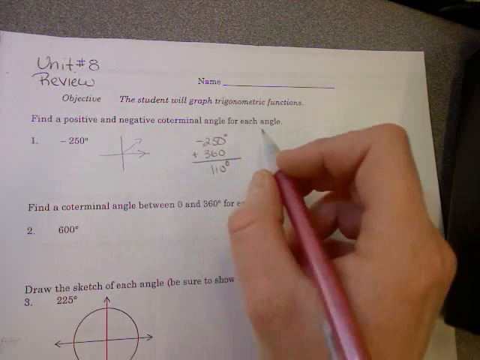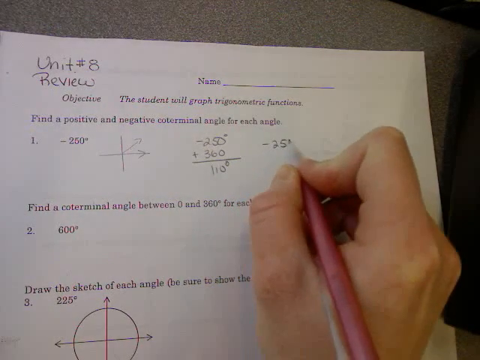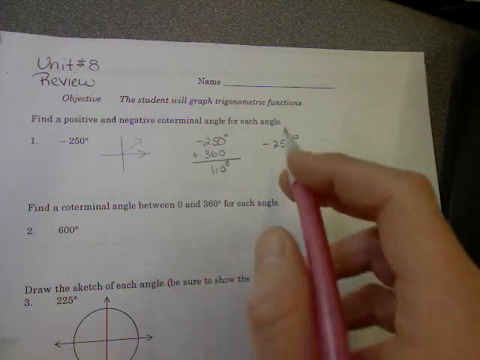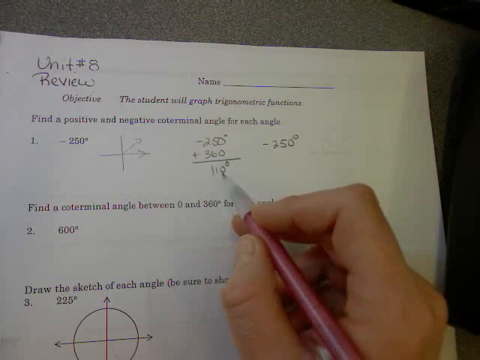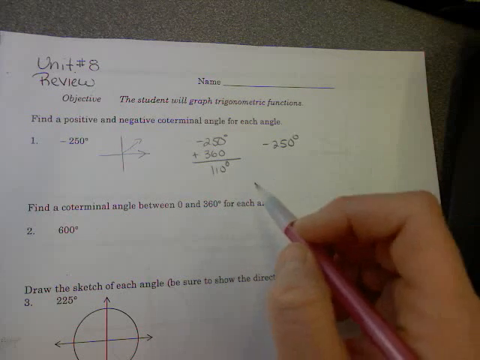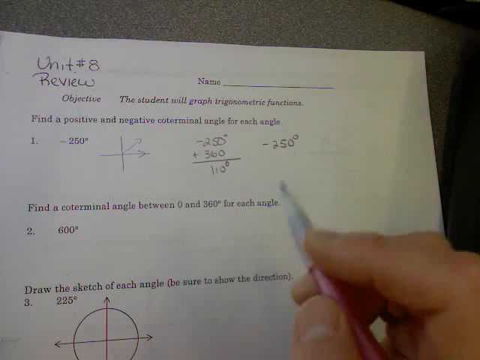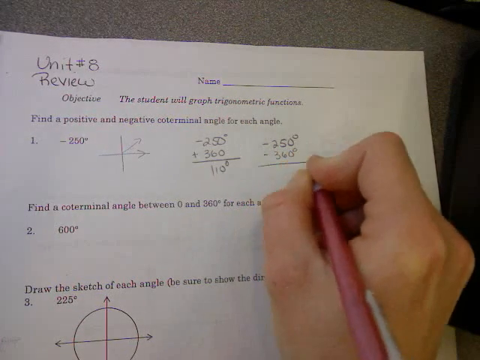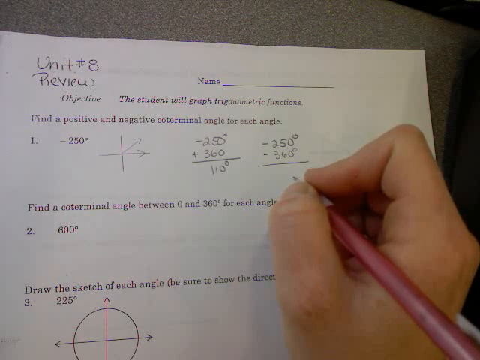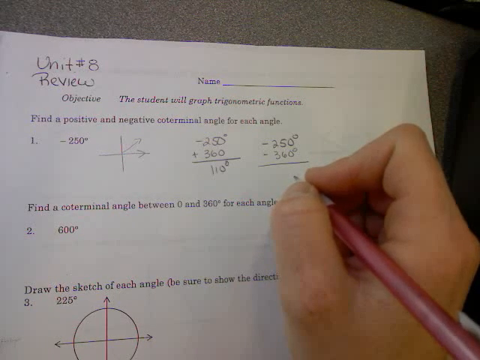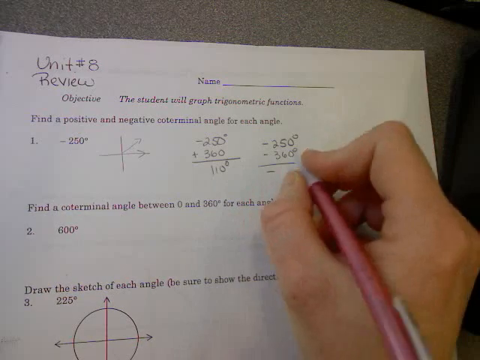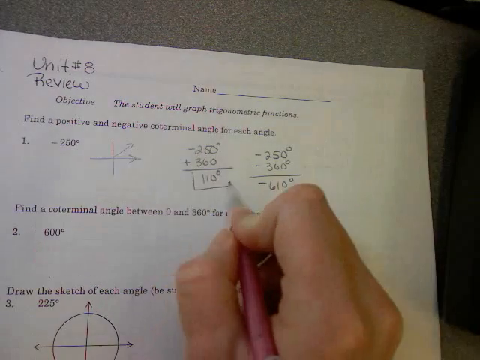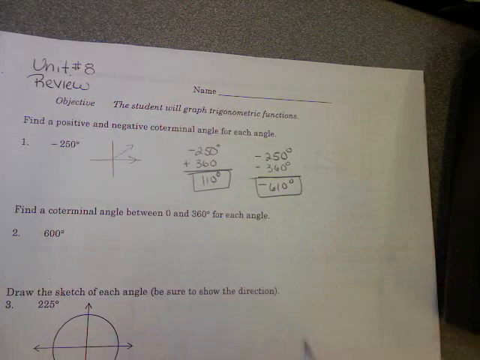Now we need a negative coterminal, so we need another degree that is on the negative side. So we added 360, so we got out of the negative, so we can't add 360 again. We have to go back to the original angle of negative 250 and subtract 360 degrees. So that is going to be a negative 610 degree angle. So here's our positive and here's our negative.